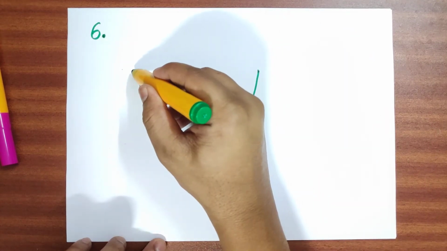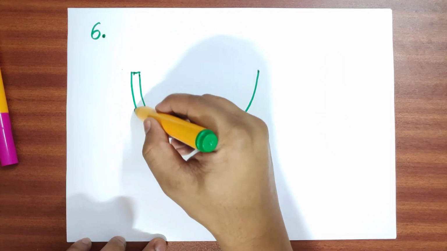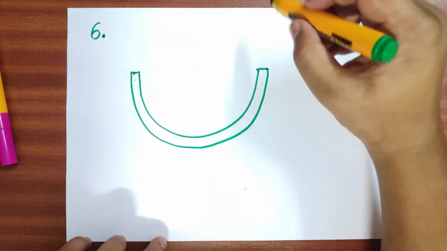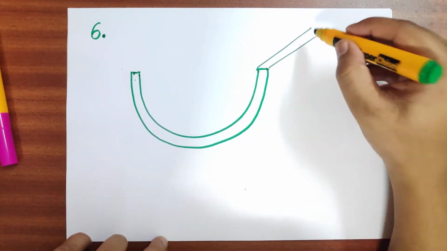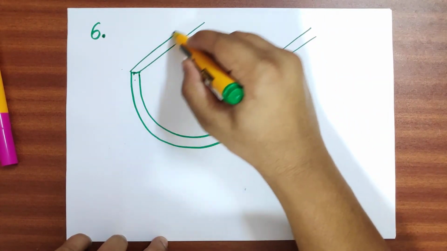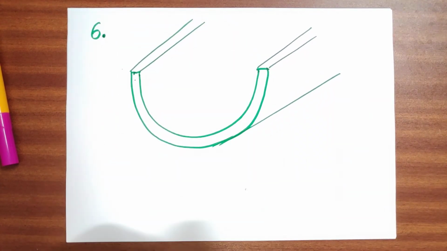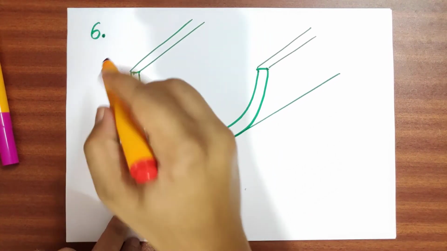In this problem, this is a shell, and this shell carries current, and the direction of the current is this way.